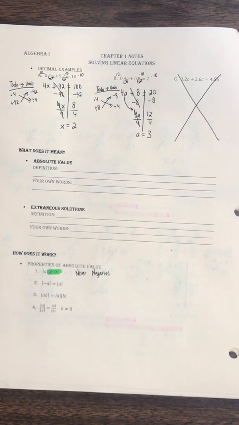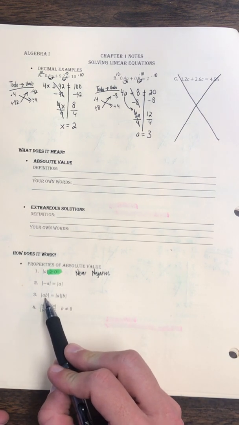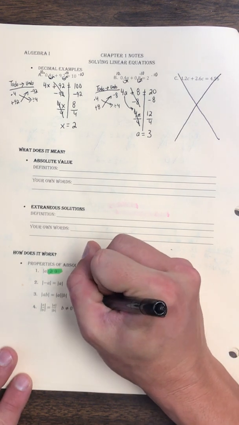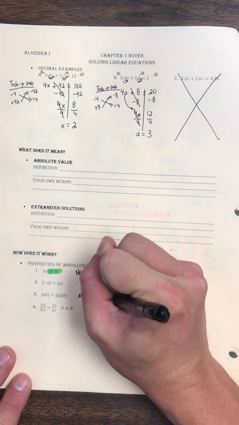Number 3 says that a times b in the absolute values is the same as the absolute value of a times the absolute value of b. They're going to work out the exact same way, because again, it doesn't matter if a is -3 and b is +4, and that comes out with -12. When you take the absolute value, you're going to end up with 12. So it's always going to be positive. So this is just dealing with multiplication.